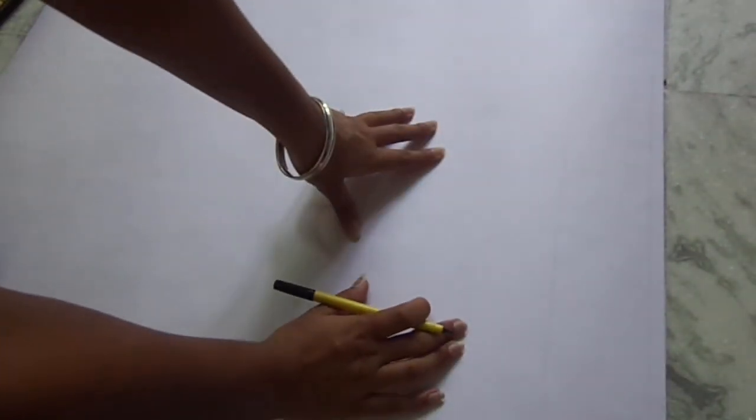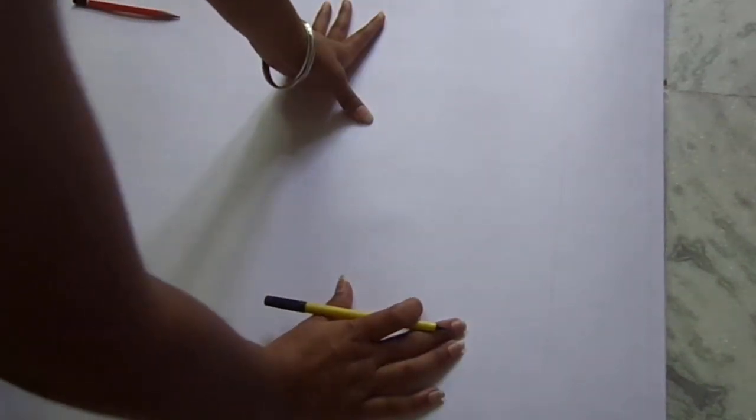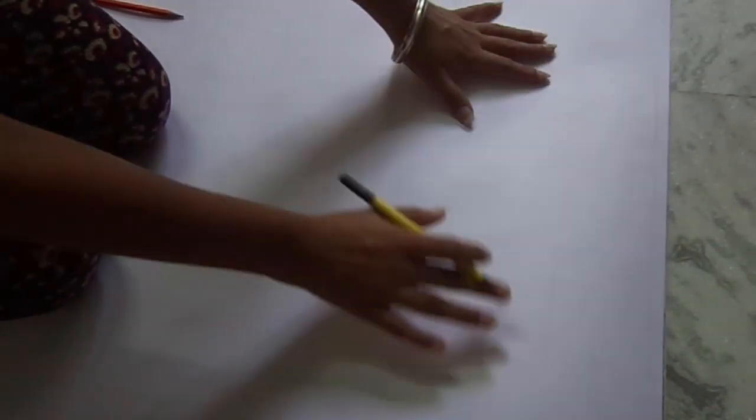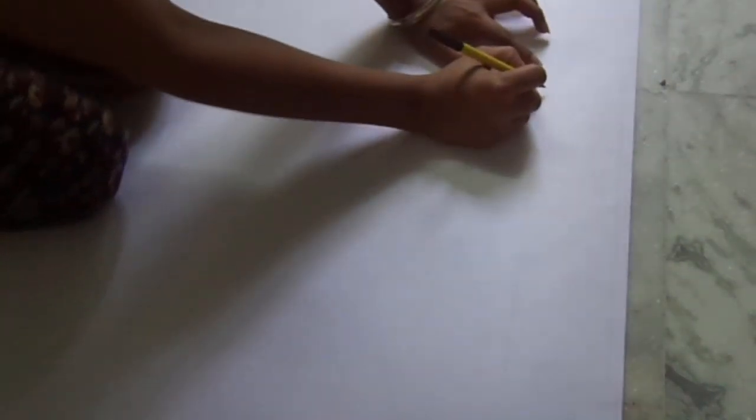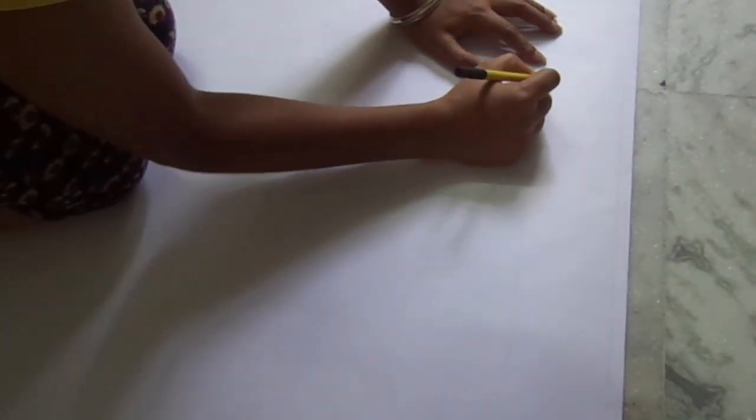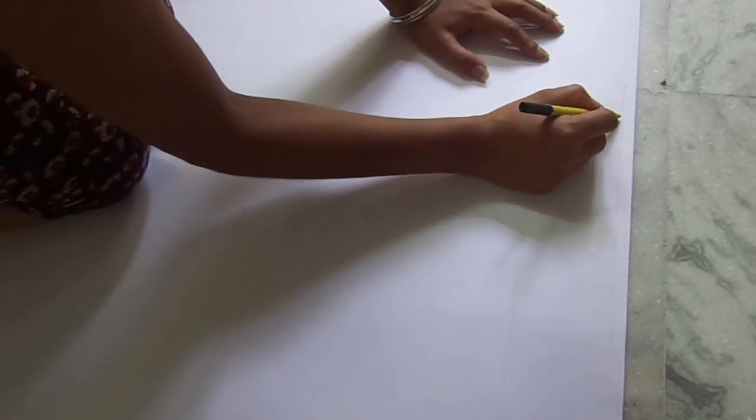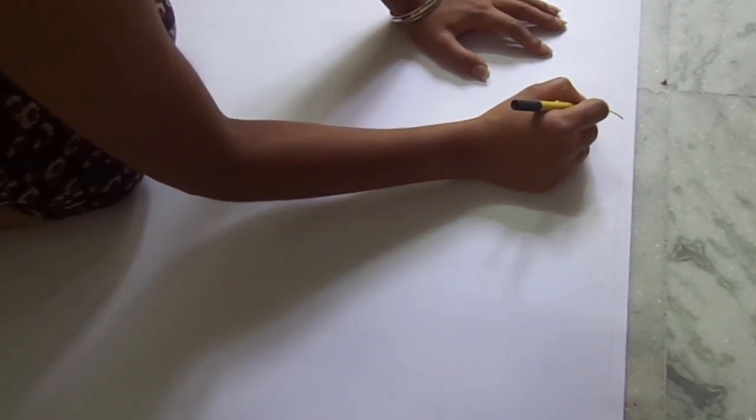First I'm going to write the name of a topic. My topic is array. So first I have made two lines with the pencil so that I can write my topic properly. I'm starting from here and I'm going to write the name of my topic.